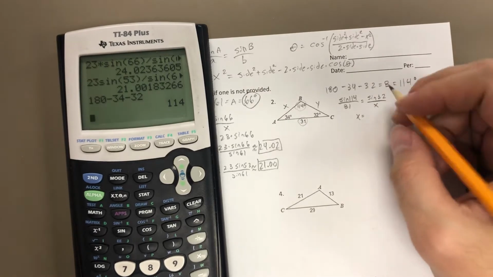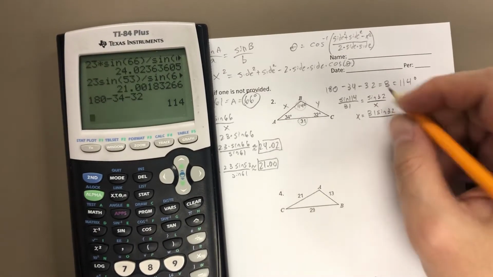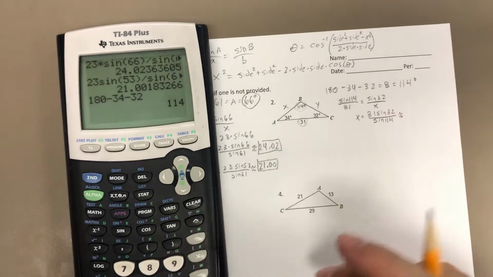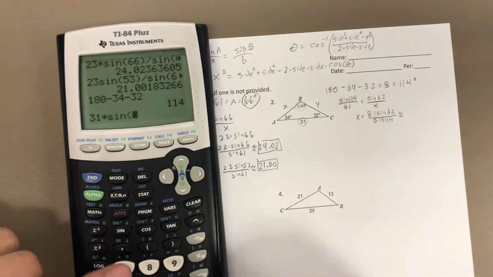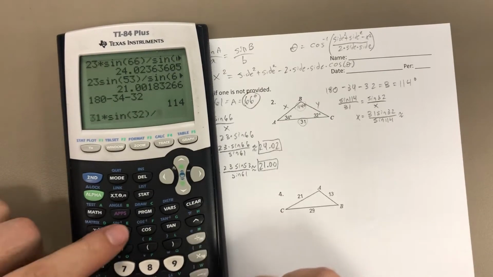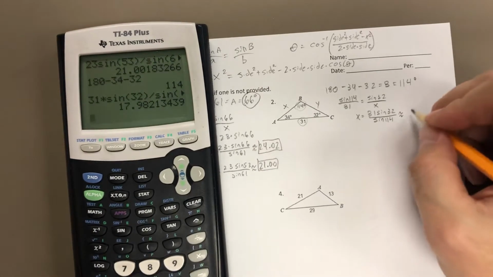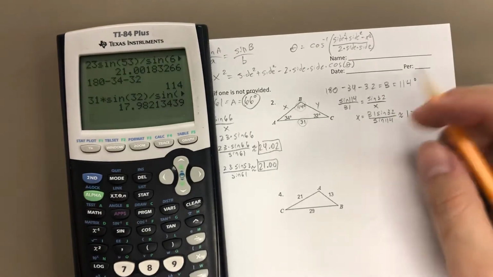x is equal to 31 sine of 32 degrees over the sine of 114 degrees. And let's see what we get on our calculator with that one. So 31 times the sine of 32 divided by the sine of 114. Enter, and we get our side length, which is 17.98. Now let's go ahead and solve for y.